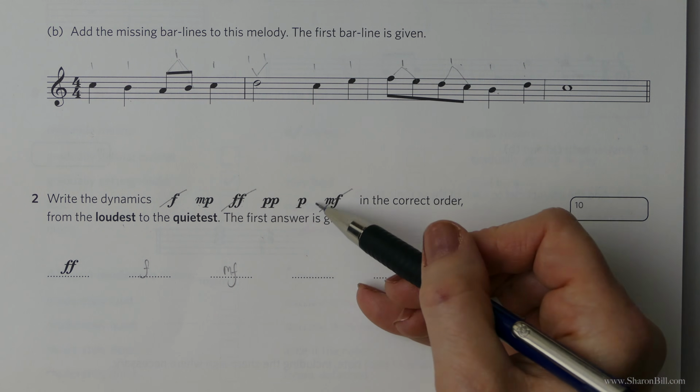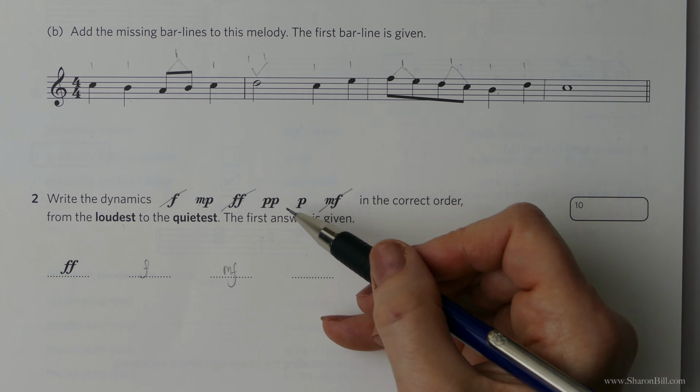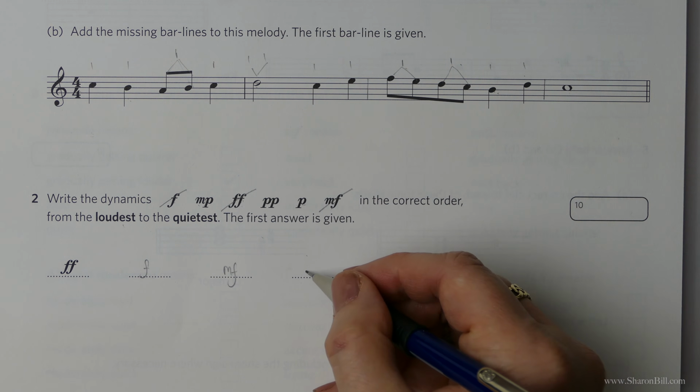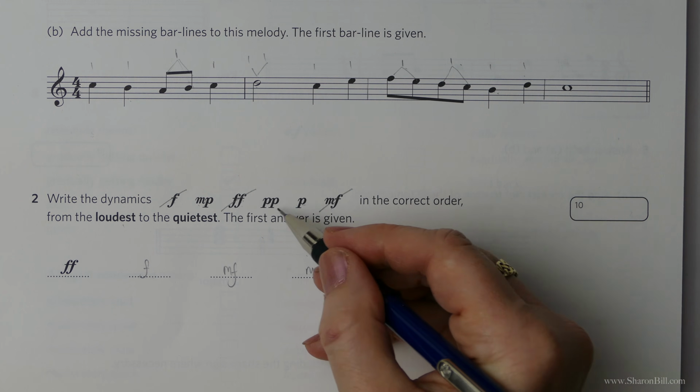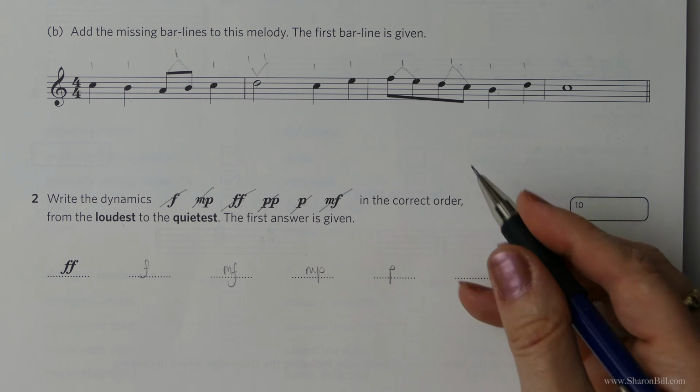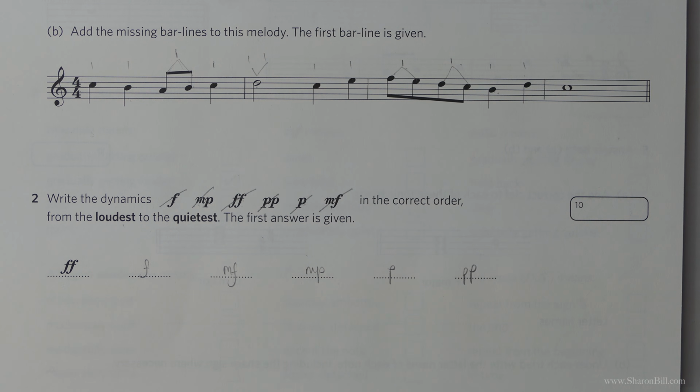Now we need to choose out of these degrees of quietness, so moderately quiet is a bit louder than just quiet, so it's MP next. Then just quiet, plain old quiet, and then ending very quiet. So that's that question completed.